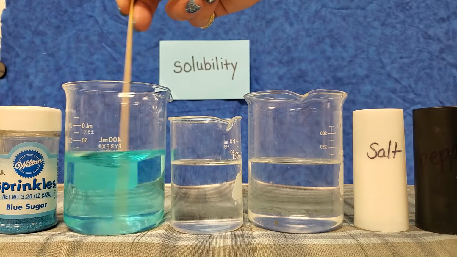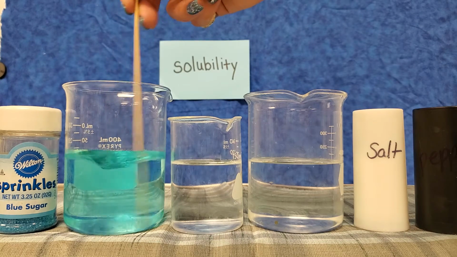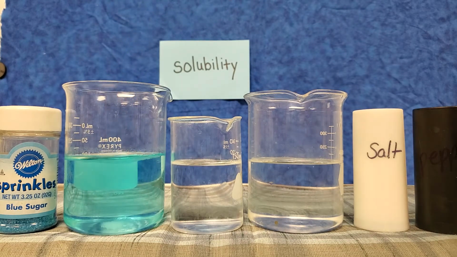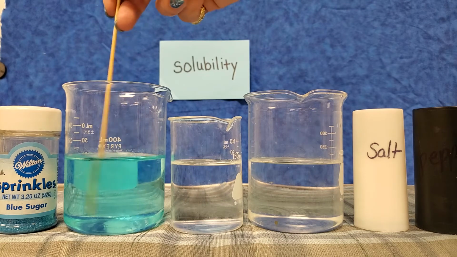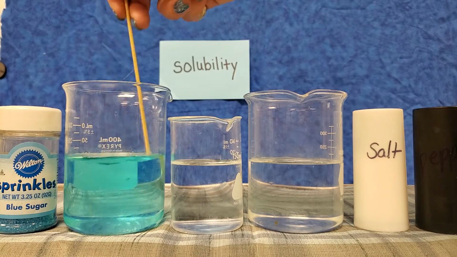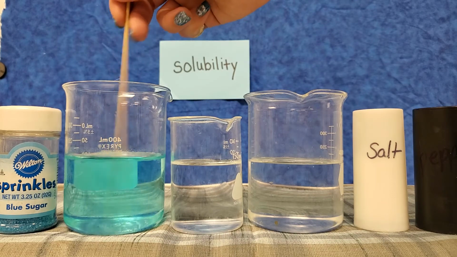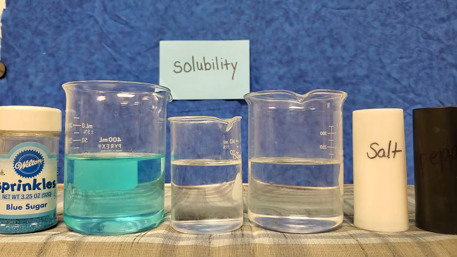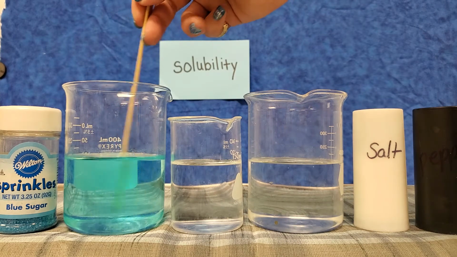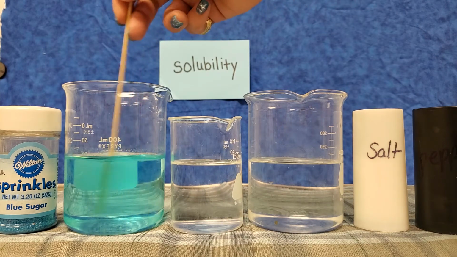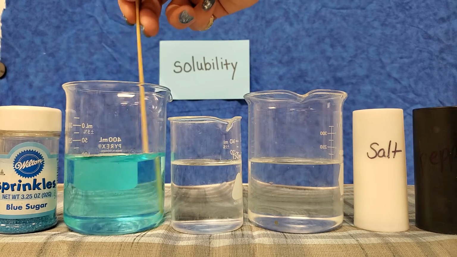Notice how the grains of sugar are becoming harder and harder to see. It is impossible to see the individual particles of dye in the water. The water just looks blue. And the particles of sugar are getting smaller and smaller, and it looks like they're disappearing. However, they're not disappearing. They are dissolving. They are getting smaller and smaller, and they are mixing evenly with the particles of dye and the particles of water.